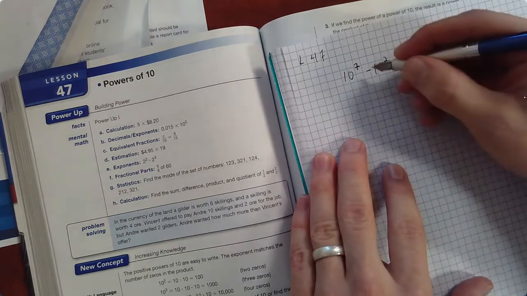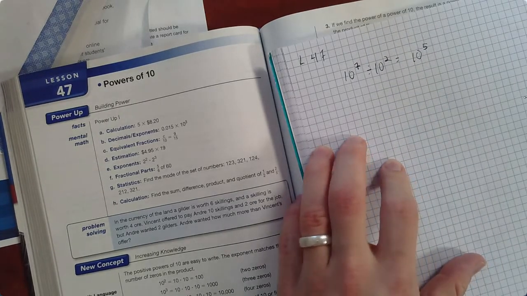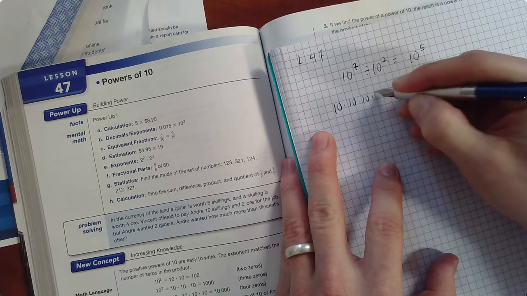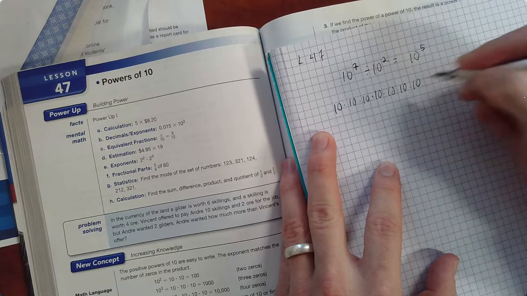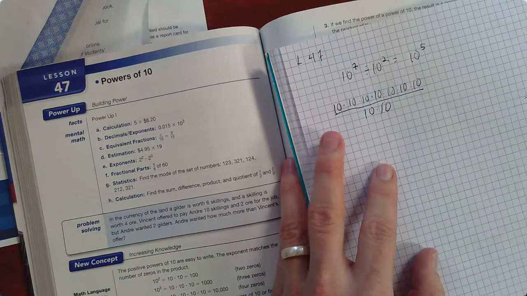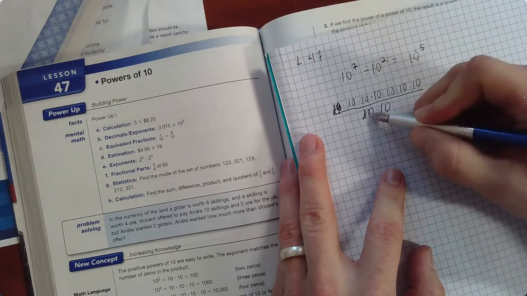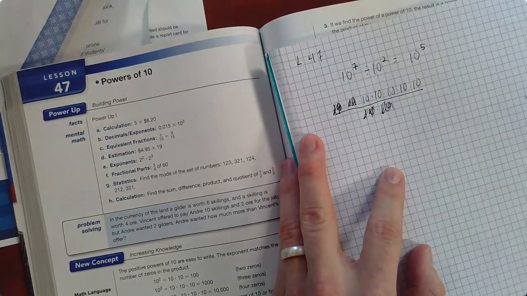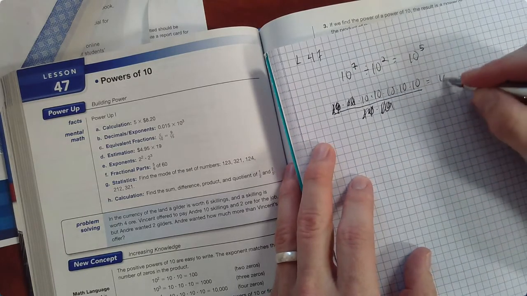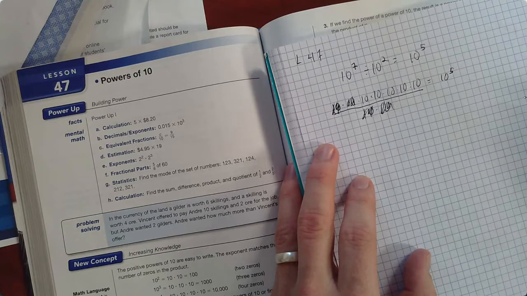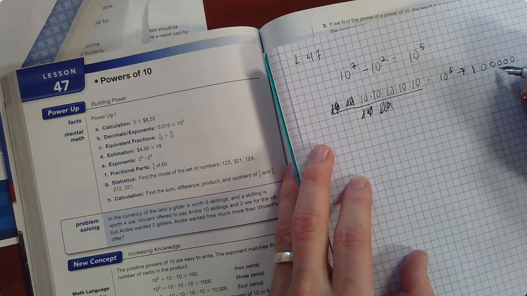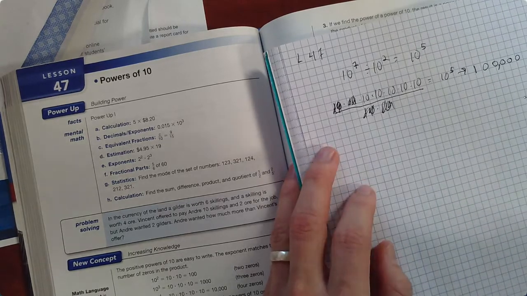And the reason for that is because, remember, this is really 10 times 10 times 10 times 10 times 10 times 10 times 10 divided by 10 times 10, okay? Now, when I do this, I can go ahead and cross one off here and one off here and one off here and one off here, okay? They cancel each other out, and now I'm left with 5 tens, which equals 10 to the power of 5, okay? And then that turns into 1 with 5 zeros, 1, 2, 3, 4, 5. Put my comma in there, and that's my answer, okay?